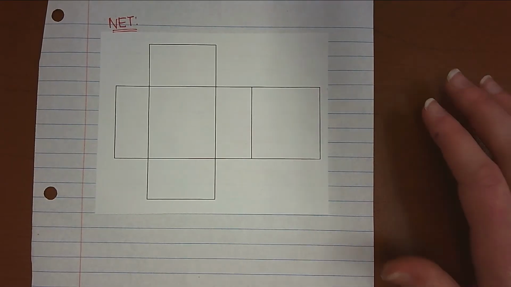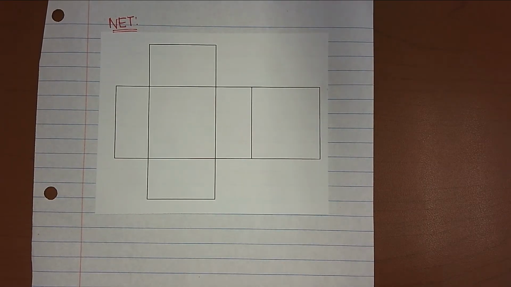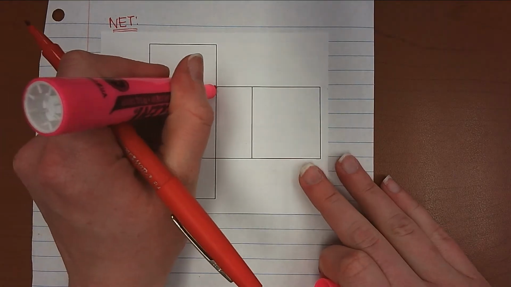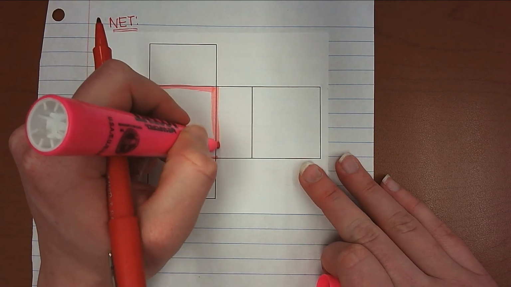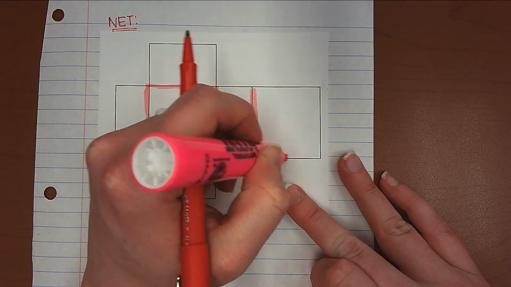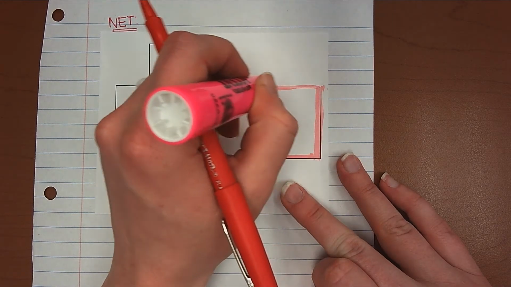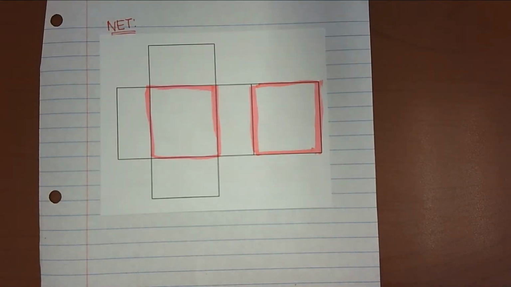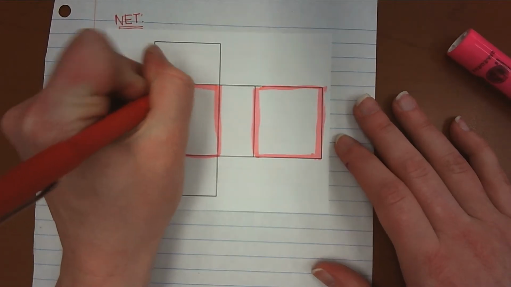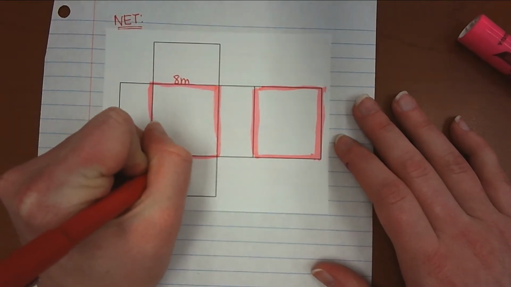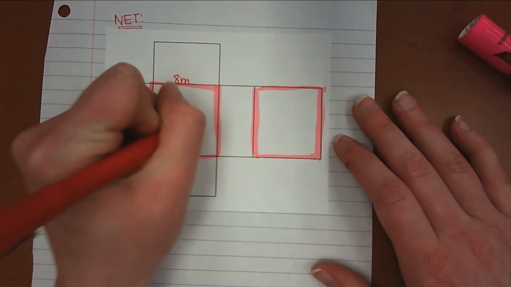What we have is two squares that could represent two matching sides. This square and this square, really they're rectangles, because when we label them in just a moment, we're going to see that this is 8 meters and this is 10 meters.